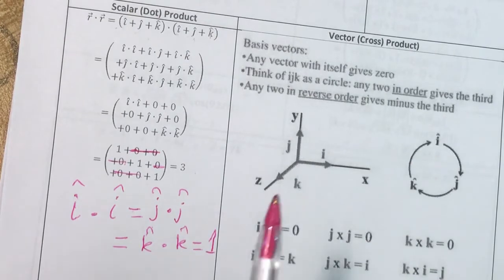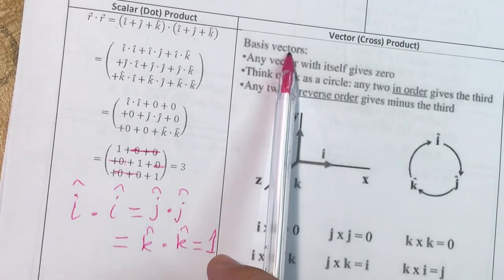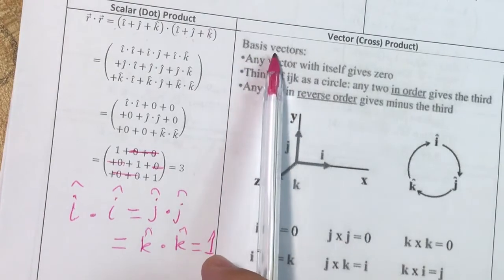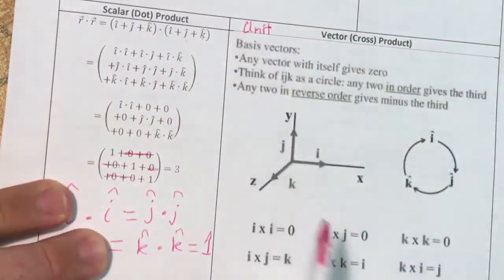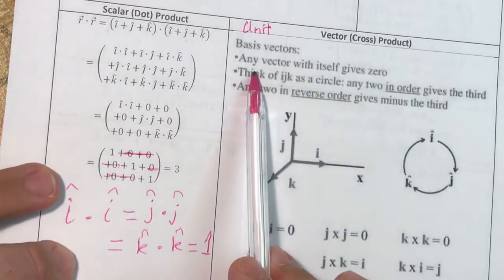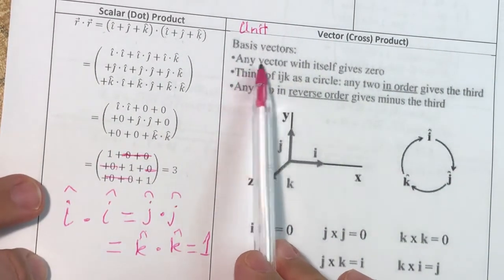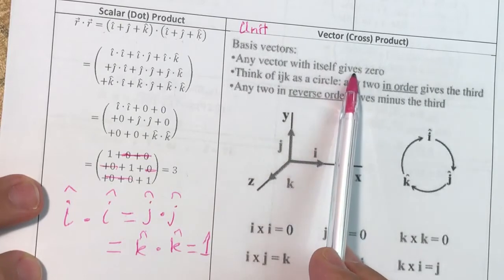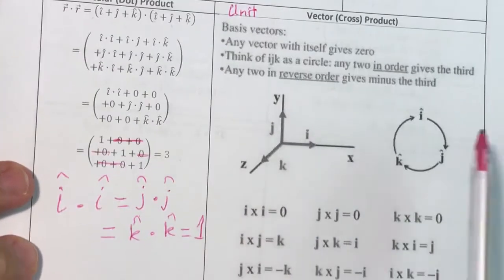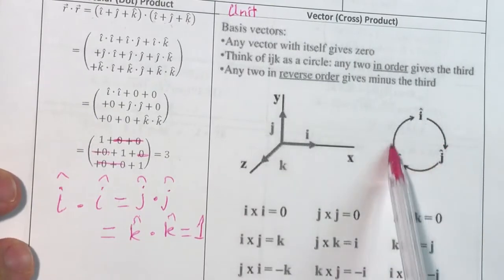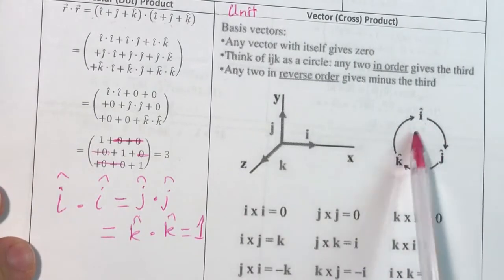Now we need to use these basis vectors, or the unit vectors, which are i, j, and k. If we multiply any vector with itself, it will be 0. We also need to use the permutation relation.